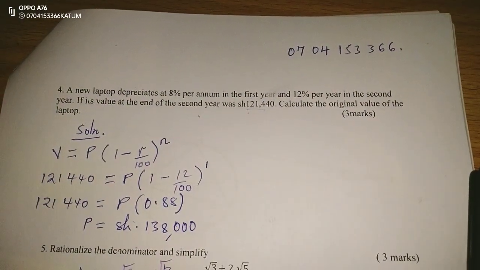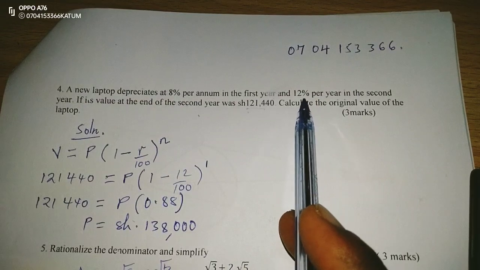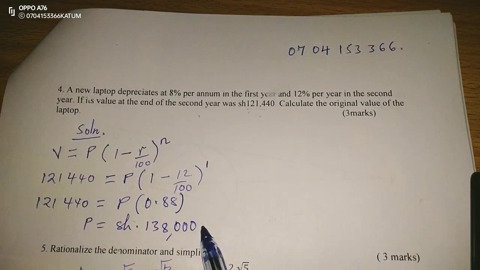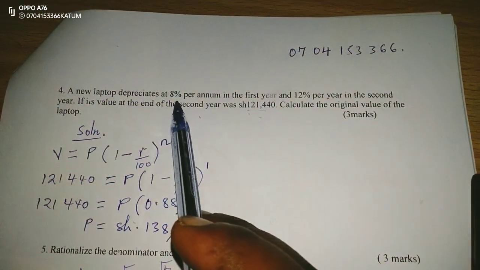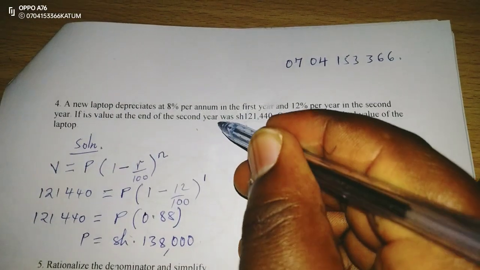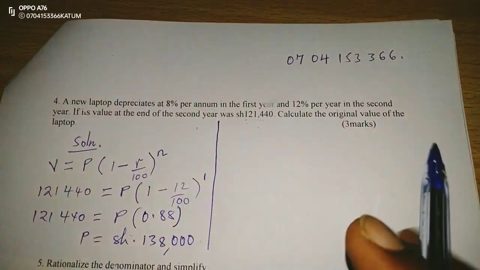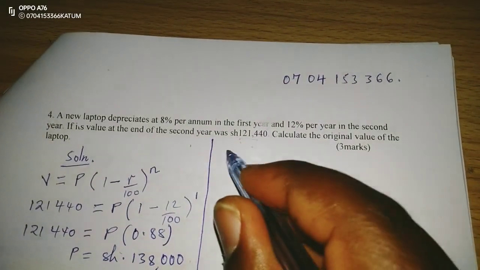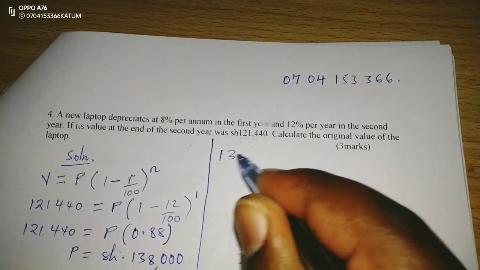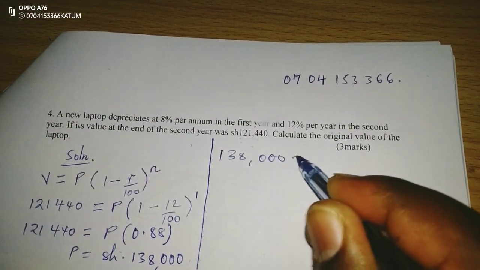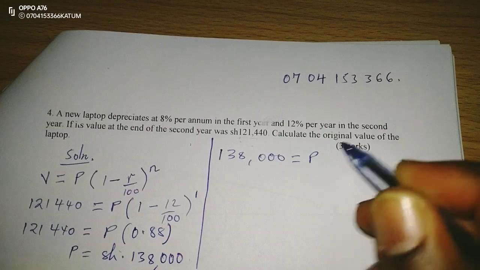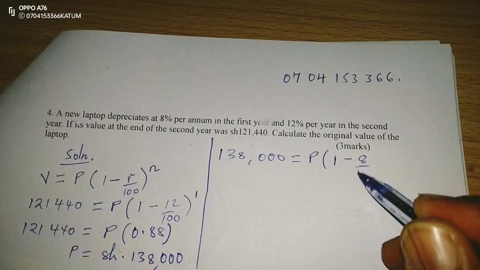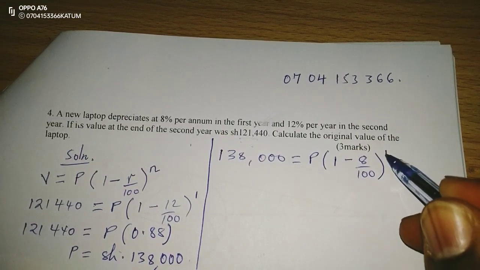Now this is the amount the laptop was costing at the end of the first year, so that it depreciated at the rate of 12% per annum, and at the end of the second year, this was the value. Now, if this is the value after depreciating at the rate of 8% per annum in the first year, we can look at the original value during the start of the first year. Therefore, again, we get back to the formula whereby we say value now is 138,000. This should be equal to the value at the beginning of that particular year, times 1 minus the rate, which is 8%, raised to 1 year.